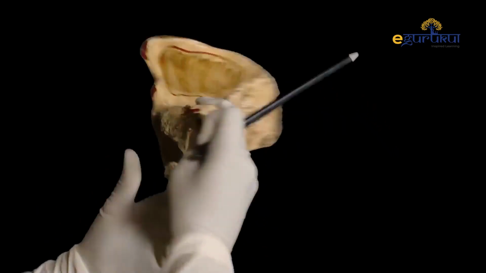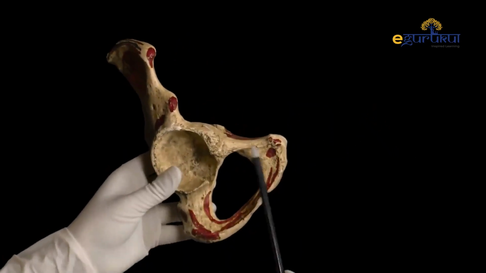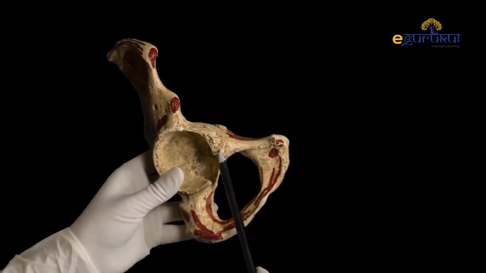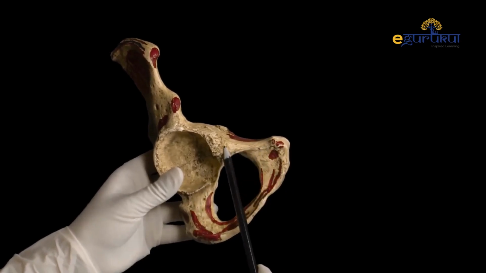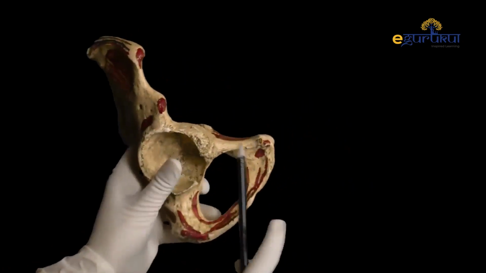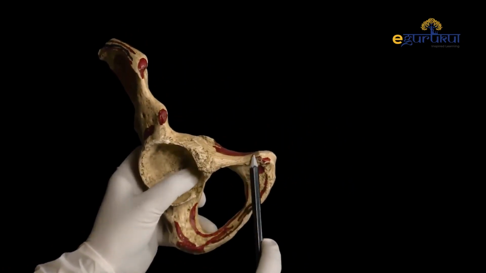And now if I turn the bone like this, this border, which is starting from the pubic tubercle and going up till the acetabulum, is called the anterior border of the pubis. This is the anterior border of the superior ramus of the pubis.